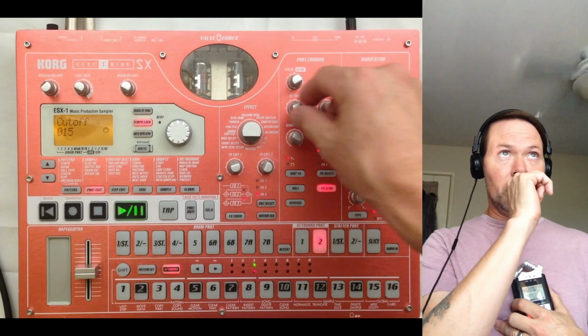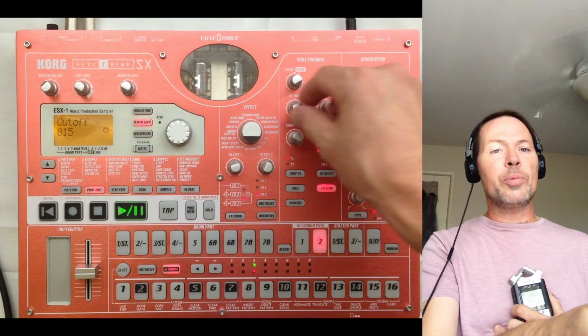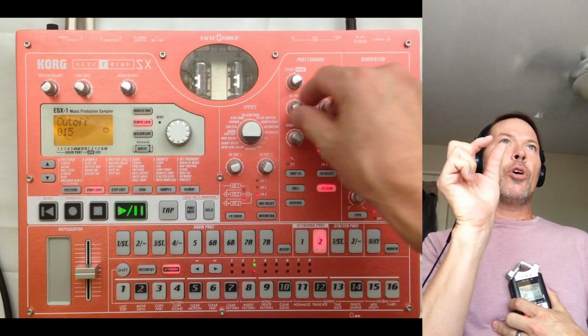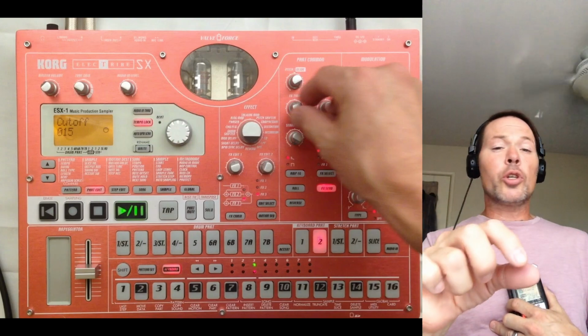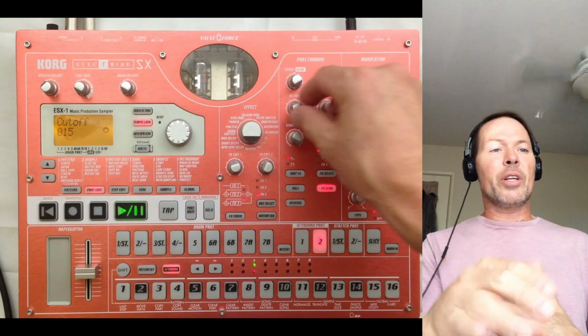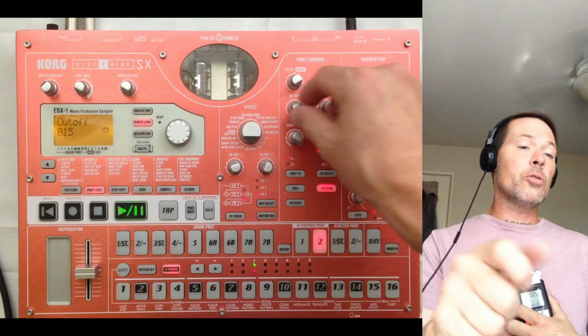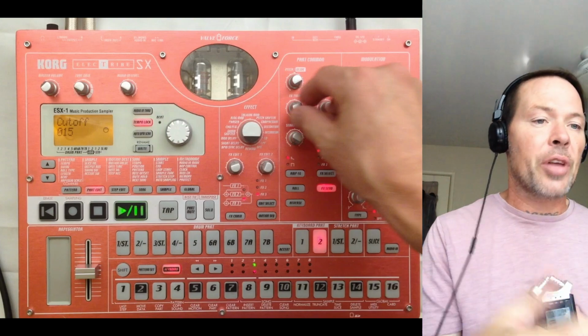Okay, so if you have that EG INT all the way to slope downward, which is all the way to the right, and you have your frequency cutoff all the way to the left, meaning you shouldn't hear anything, it'll take a minute for that to come in. You can build a pluck sound, and you can also use it the other direction to give it a little bit of a slower attack if that's your thing, right?